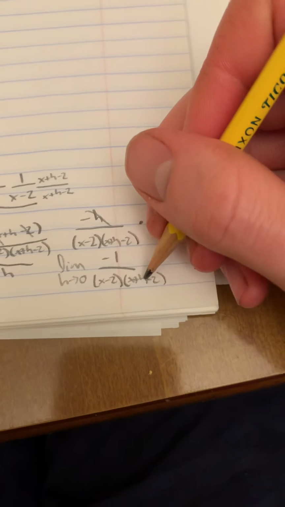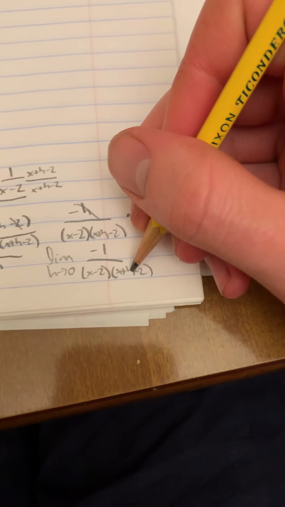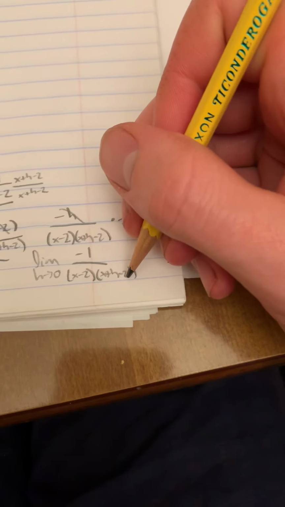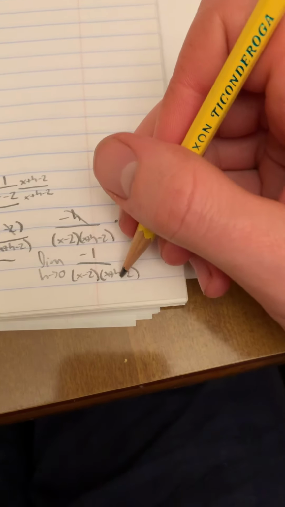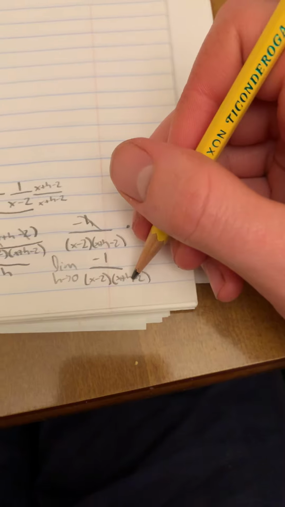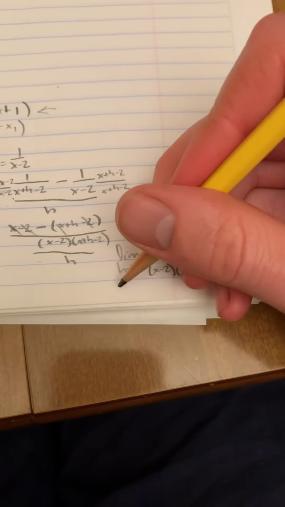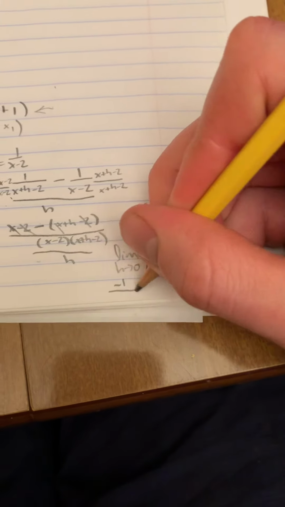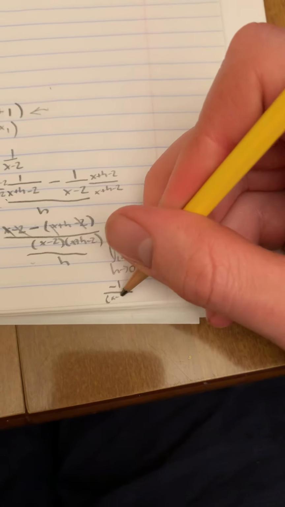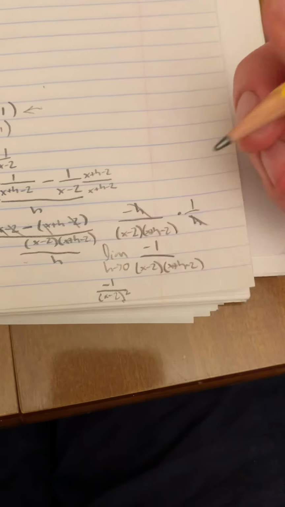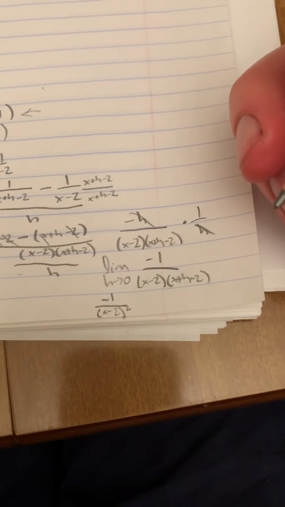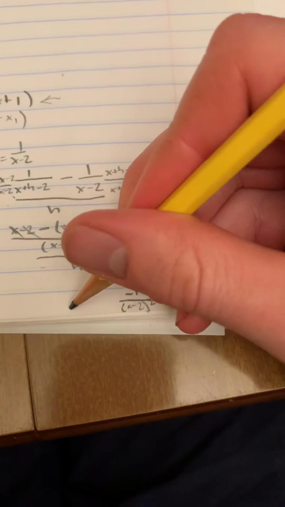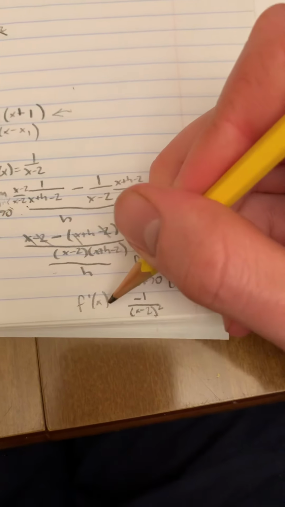And as h approaches 0, this is going to turn into essentially just x minus 2, right? Because if this is a 0, I don't care about it. Which means that my derivative is going to be negative 1 over x minus 2 squared. And I am done with the problem. That is what we call f prime of x.